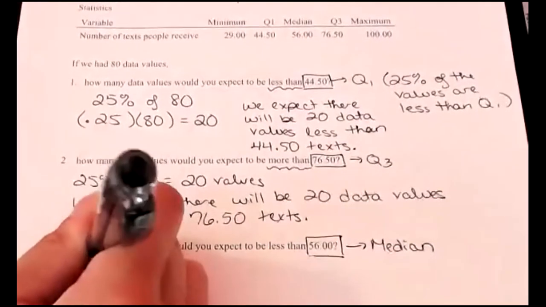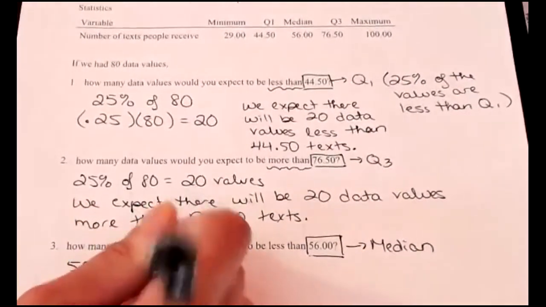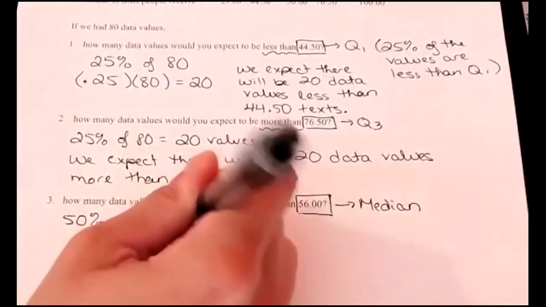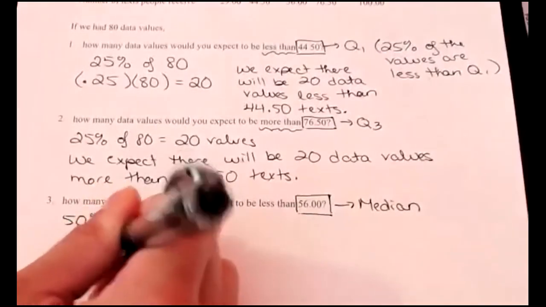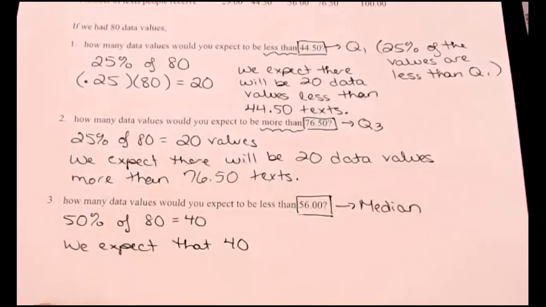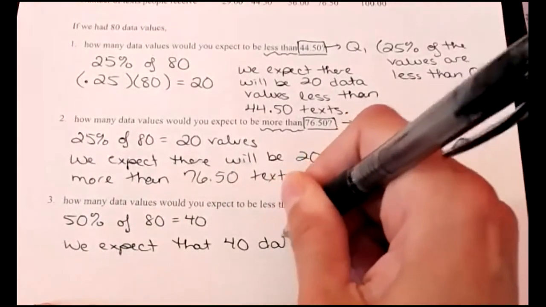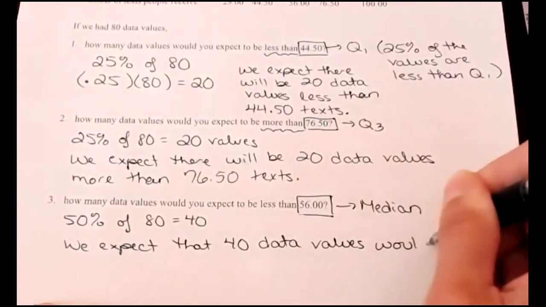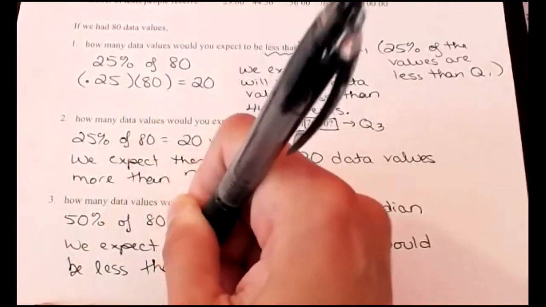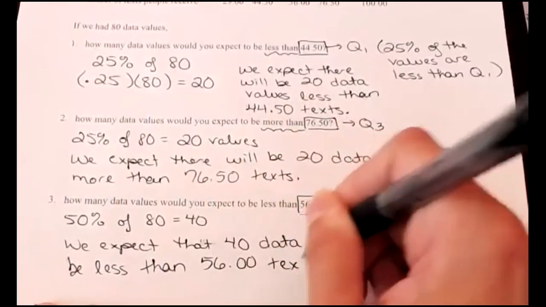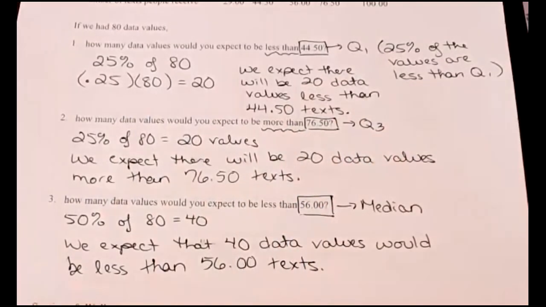So we are saying 50% of 80 data values. So half of 80, that's going to be 40. So we expect that 40 data values would be less than 56.00 texts. Good.